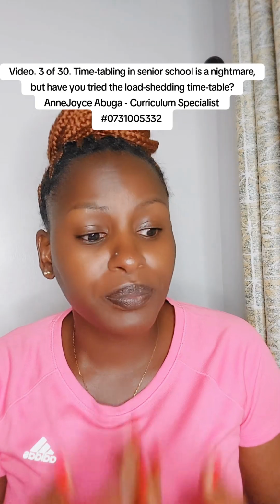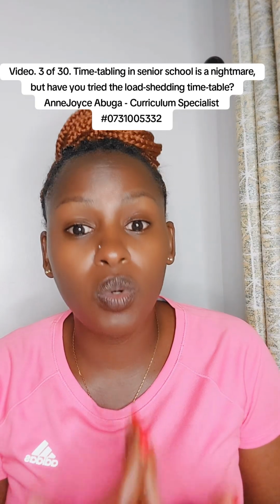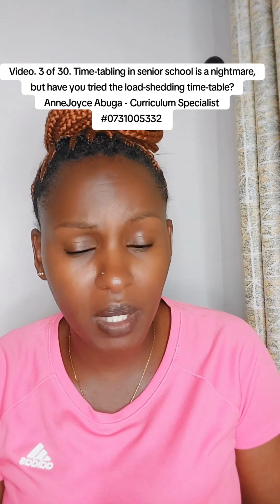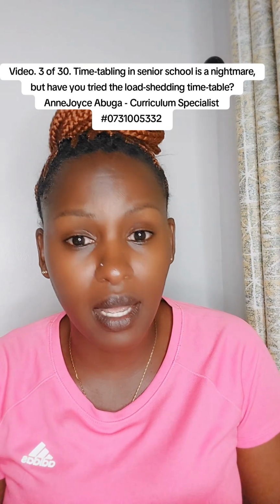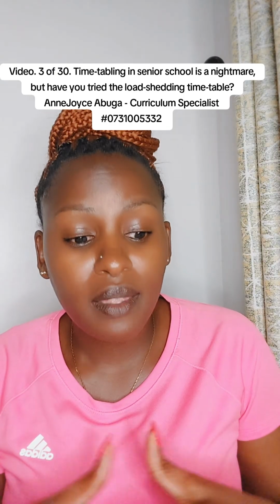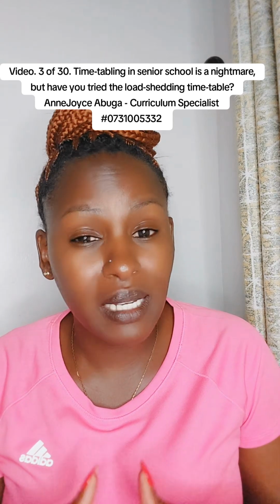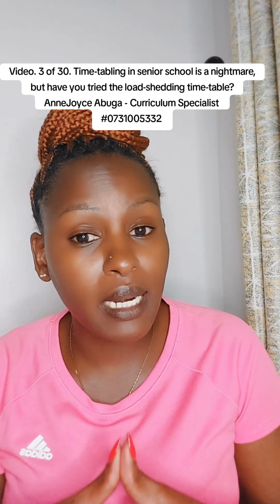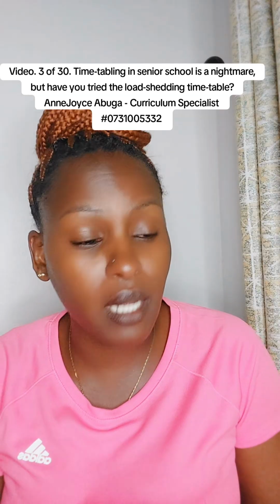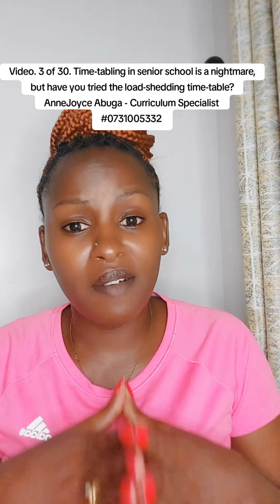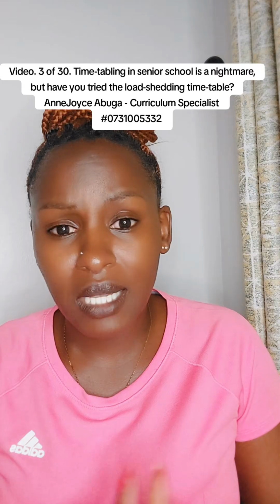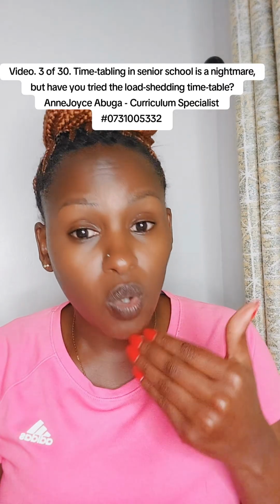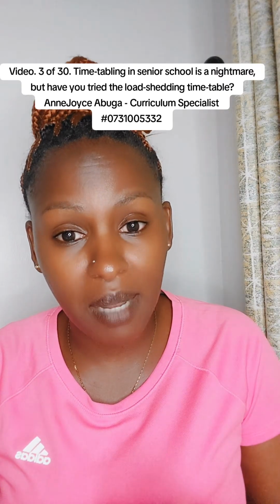It's not possible. But the curriculum is telling you you need to implement these projects or programs in the community as part of the learning. Then some learning areas, especially the technical learning areas, require learners to be in the workshops to do a lot of work. Then we have laboratory experiences that also need to be taken care of. So you have an activity based timetable.